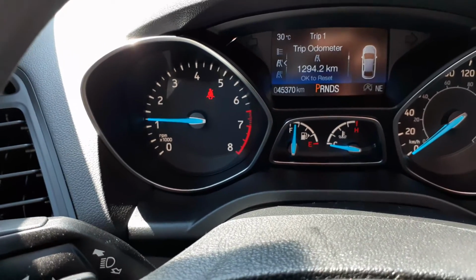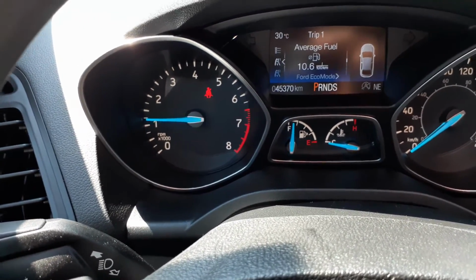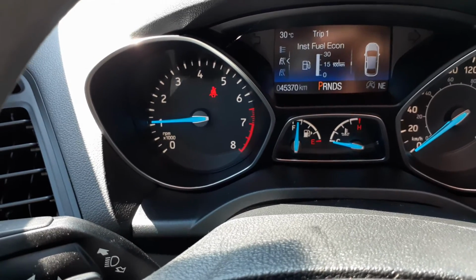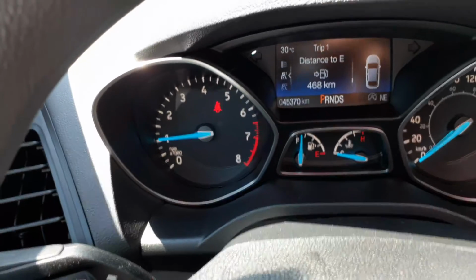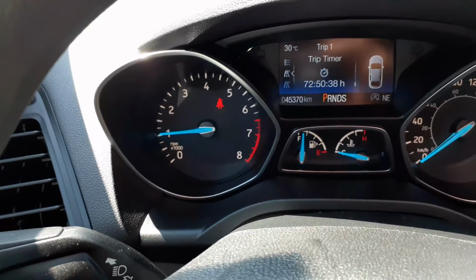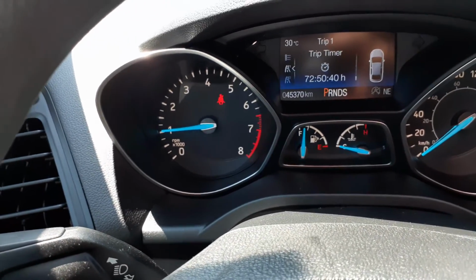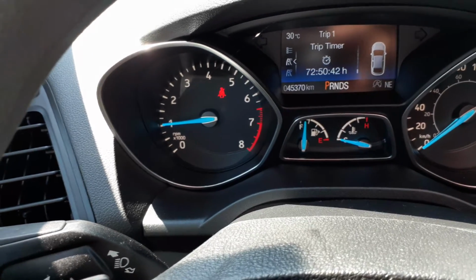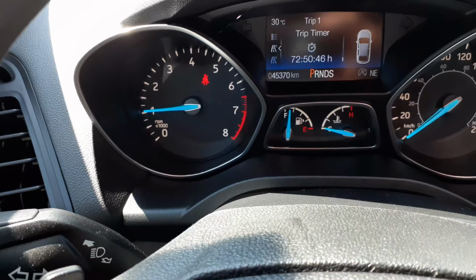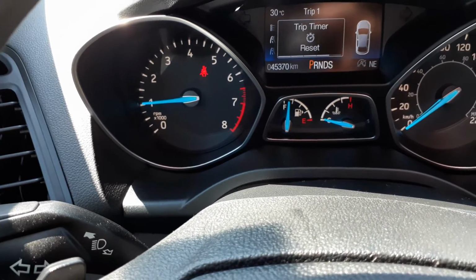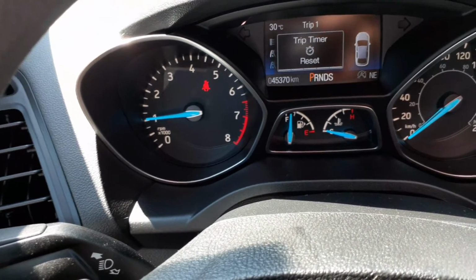a trip odometer, average fuel consumption, instantaneous fuel consumption, one of my favorites, distance to empty, trip timer, that's the time you actually have the engine running. So if you stop for a coffee, the timer will stop. You can reset it at any time by holding the OK, and then it would start over.